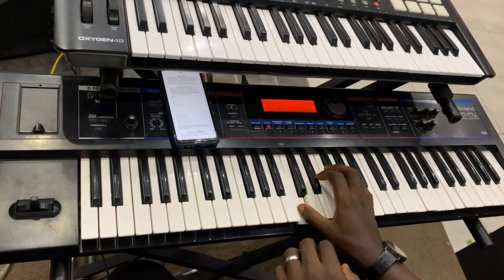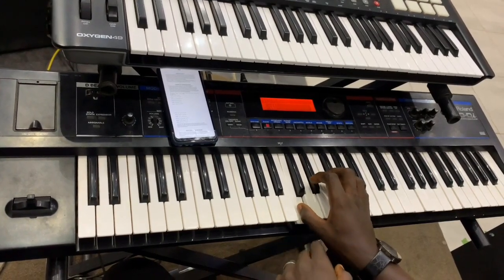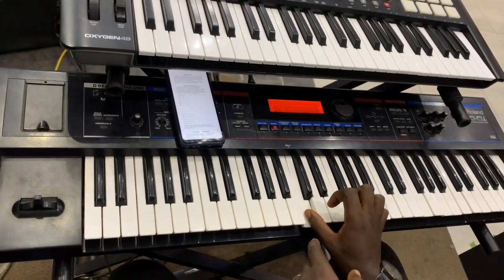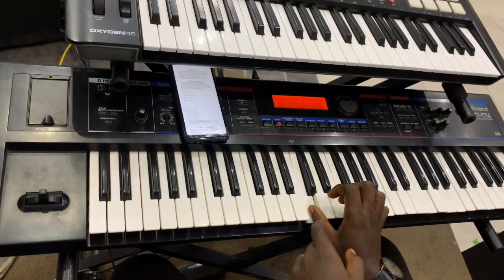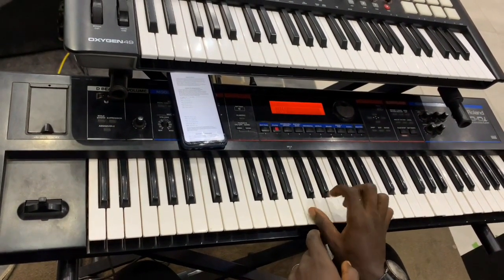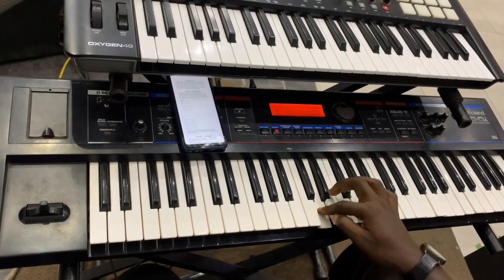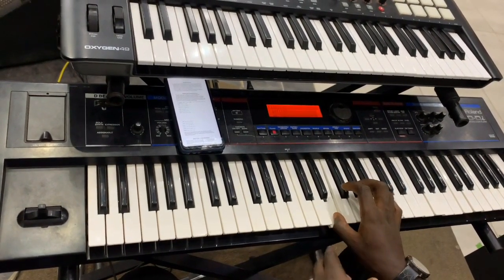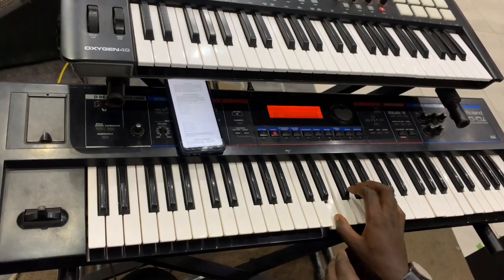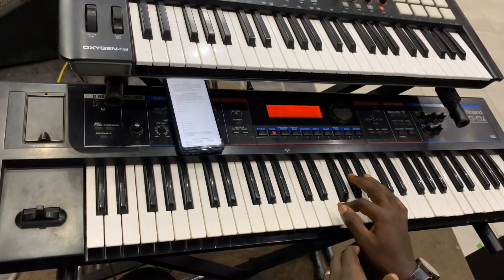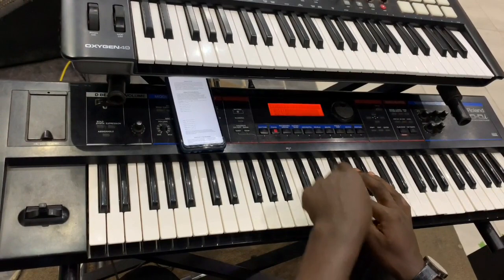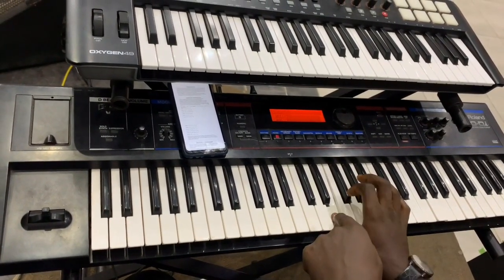Okay, now from here, R, our starting point, we have to jump a whole step. We skip this and come here. Then we are also to jump another whole step. We skip this and come here. But from here we are jumping a half step, because there is no key in between the two, so we have a half step.